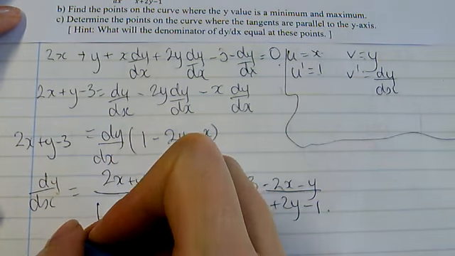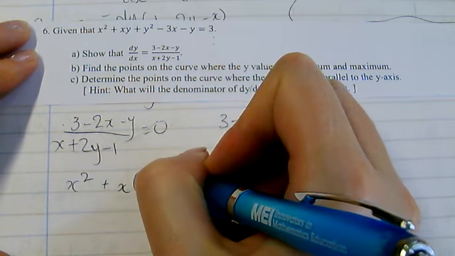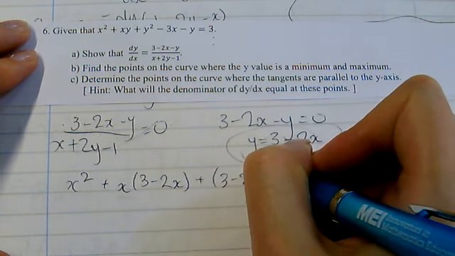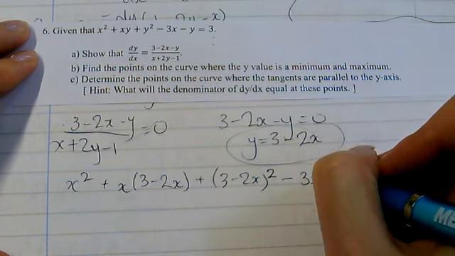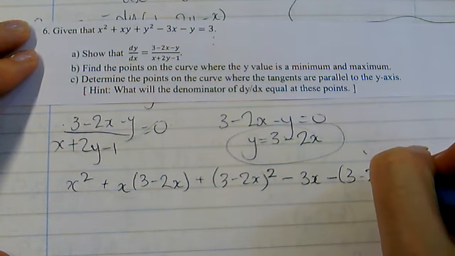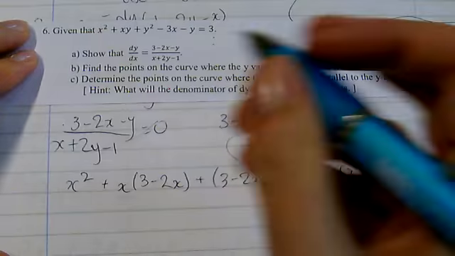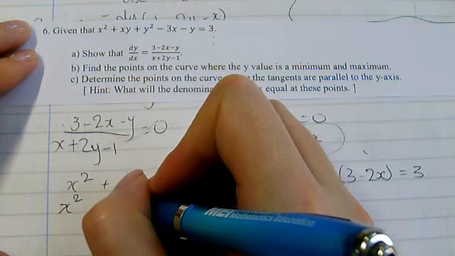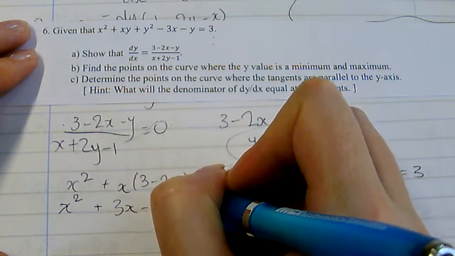So let's do that. So we've got x squared plus x lots of y, so that's x lots of this. At the moment, if I could use this software properly, we could have like a nice video montage.